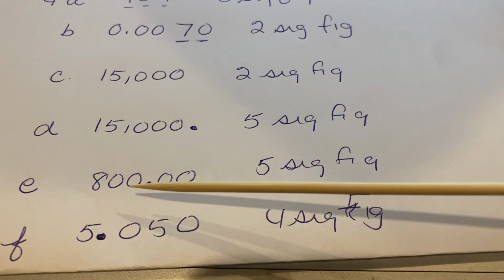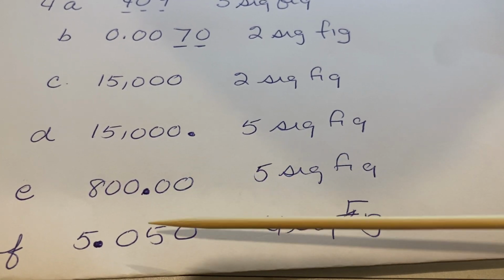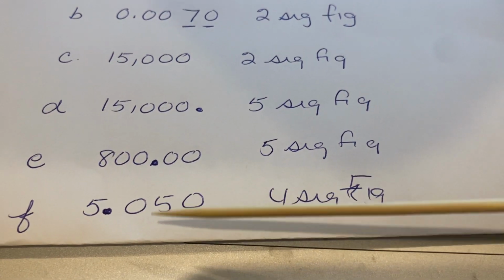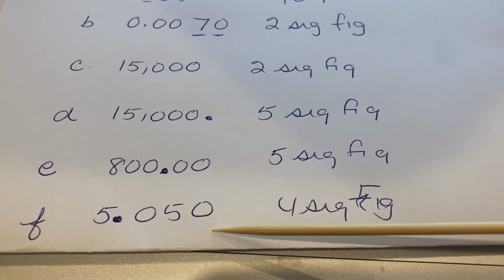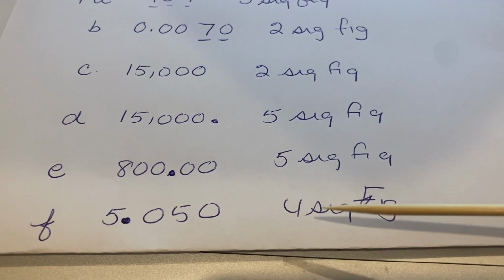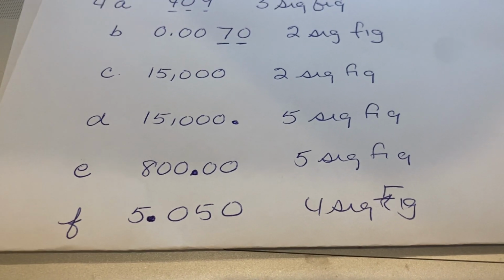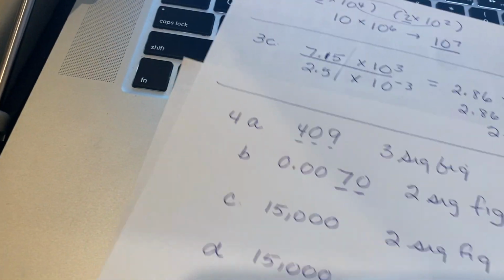So here we have a decimal point, so basically we have 1, 2, 3, 4, 5 sig figs. So here we have 5.050. And with the decimal point, these are significant, so we have 4 sig figs, okay? Alrighty, so let's go on to the next, which is number 5.